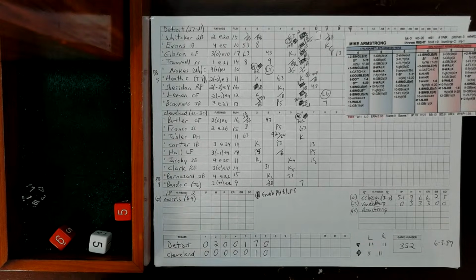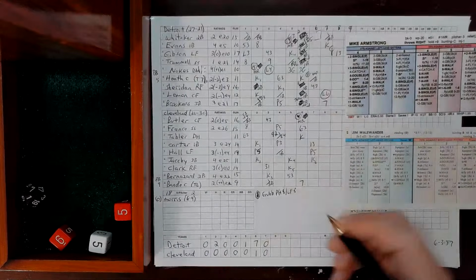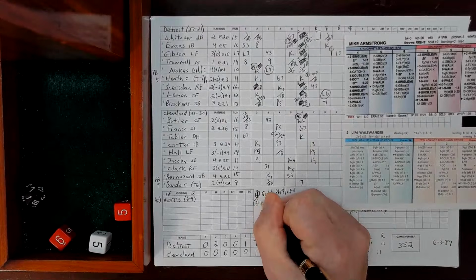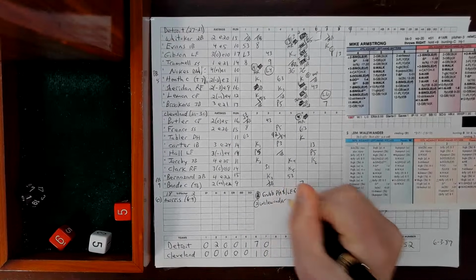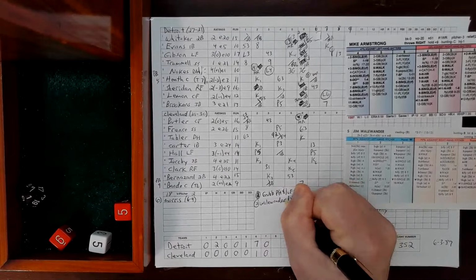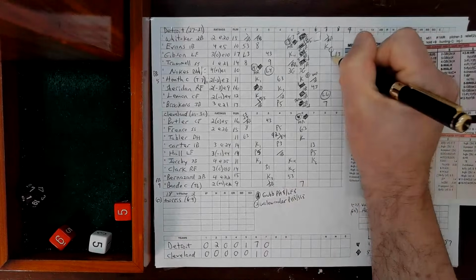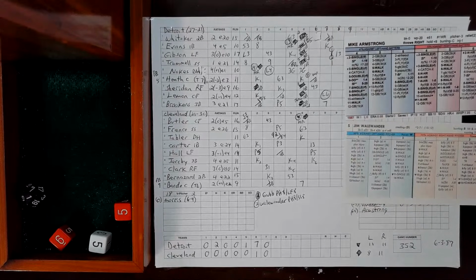They will go with Jim Walewander. So Walewander will pinch hit for Trammell, give him the rest of the game off. He will pinch hit in the 8th and play shortstop in the 8th. Trammell finishes the game 1 for 4, or 1 for 3, I guess, actually.